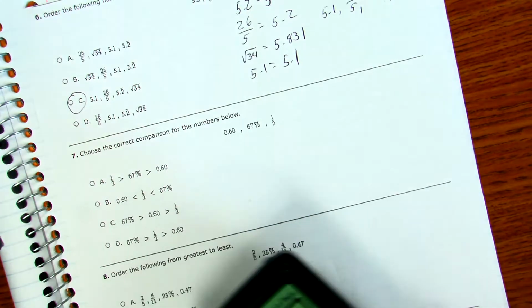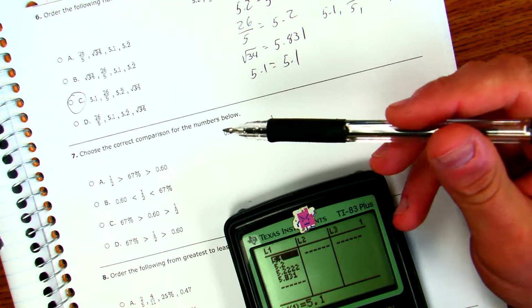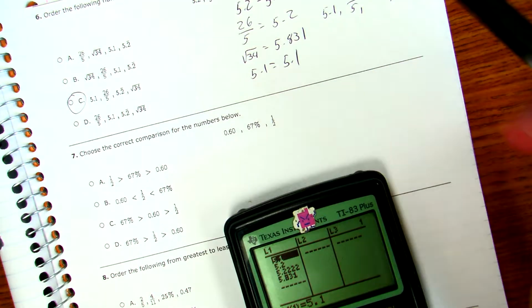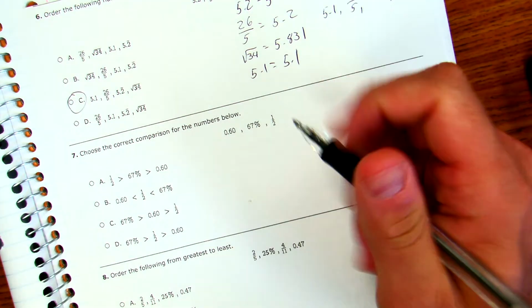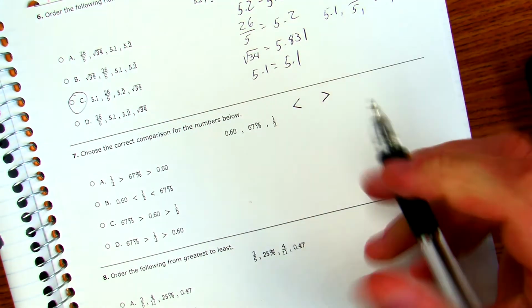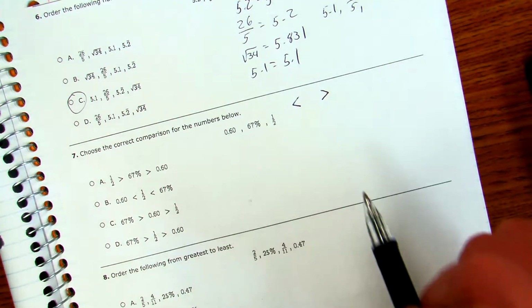Next, they give us an inequality question. Now, it says, choose the correct comparison for this number. Now, notice they're written as a compound inequality. Just as a review, inequalities, think of them as little alligator mouths. They always want to eat the bigger number. Okay, so we have to figure out what the biggest number here is.